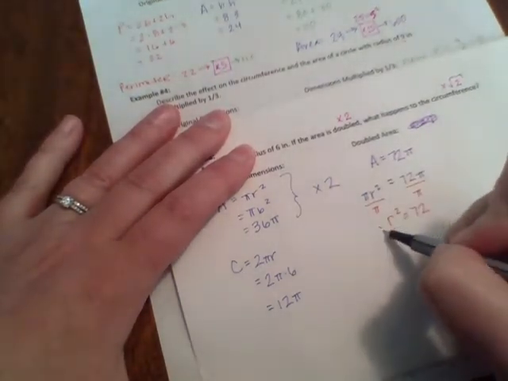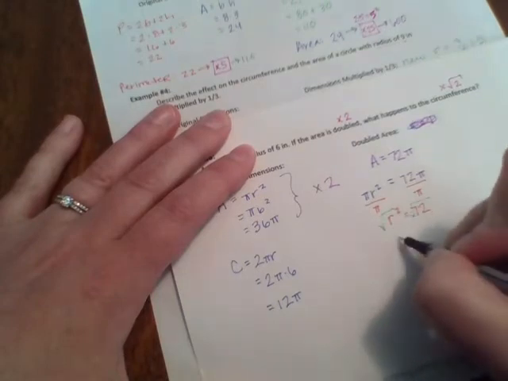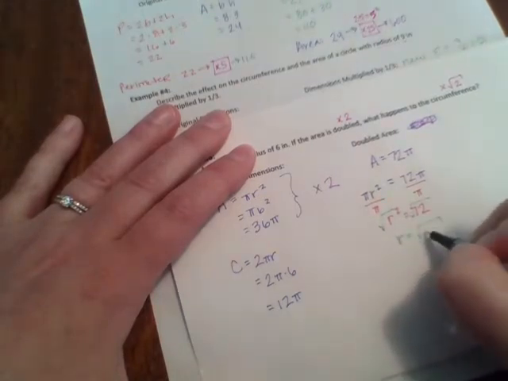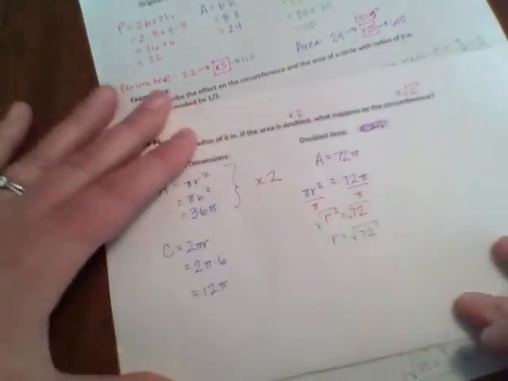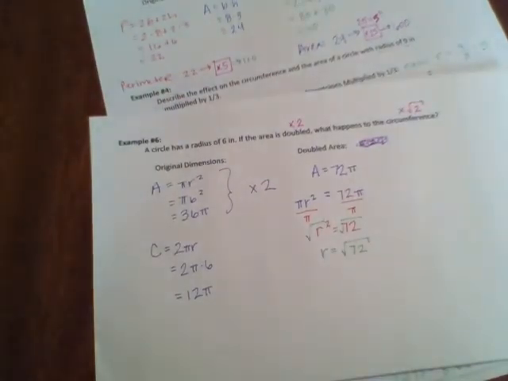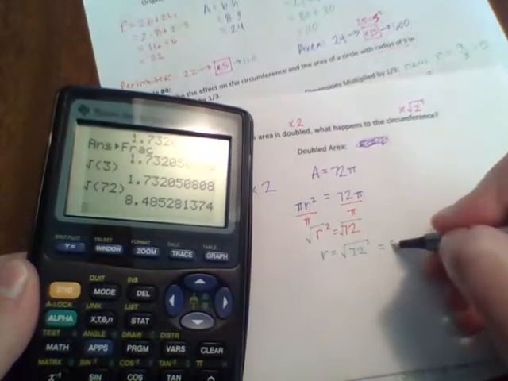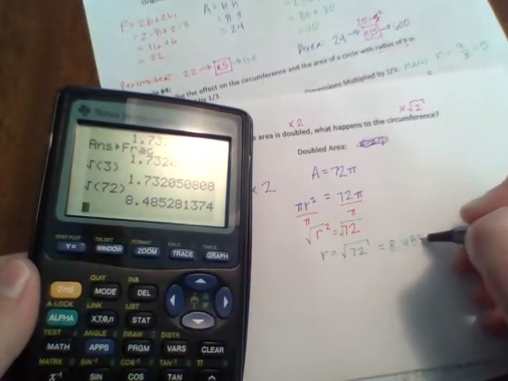Take the square root of both sides, and we get a new radius of the square root of 72. The square root of 72 is actually 8.4853. And so that's our radius.